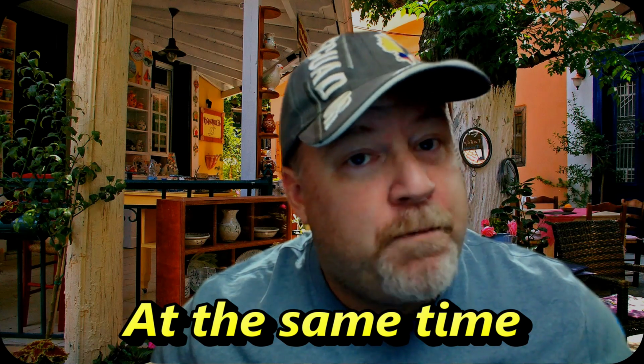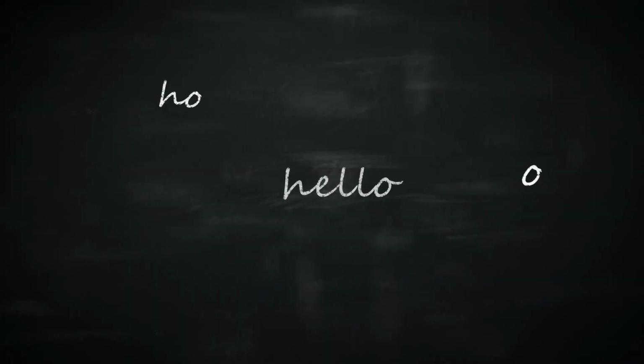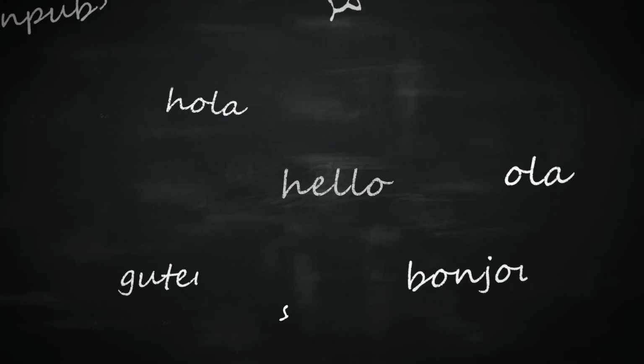Our next transition word is not really a single word, it's a phrase, at the same time. Now, to use this one, let me give you an example. I could say to somebody, learning English is difficult. At the same time, learning Spanish is easier. What did I do? I made a comparison, but I made it sort of negative and positive.